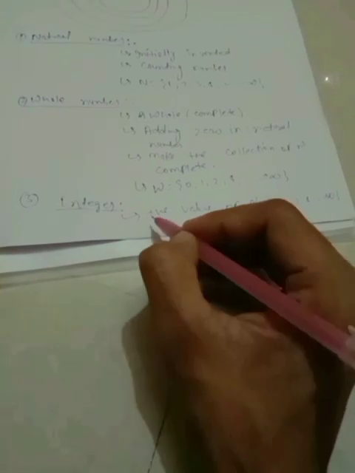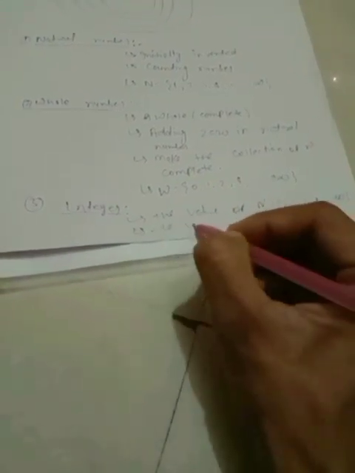The positive values of natural numbers are just the set of natural numbers. And second one is the negative values of natural numbers. It means just put a negative sign here, minus infinity up to -3, -2, -1 and 0.